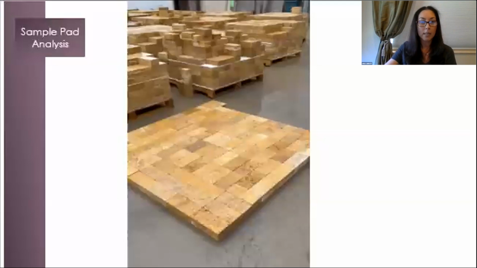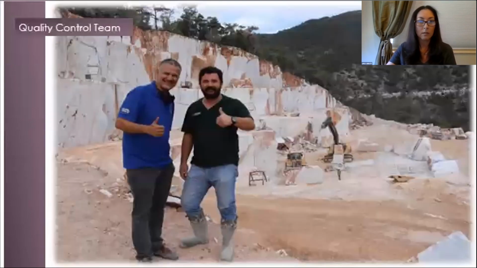Here's a sample pad analysis, pulling material from several pallets to create a sample pad to show the color range and clarity of what the stone is expected to look like within the crates. This process of production is super important, and the production process of this special order gold project, this is the color range that was selected by the landscape architect, and we're looking forward to seeing this installation. Our quality control team over in Turkey, the guys searching for the most appropriate blocks for our project, Sir John and Mustafa, are very selective of our materials, which is one of the reasons why Stone Hardscapes has a reputation for the best quality stone.